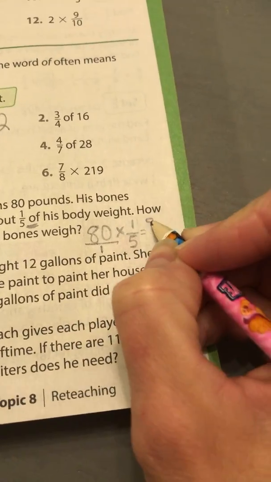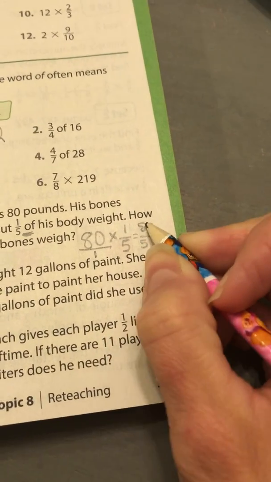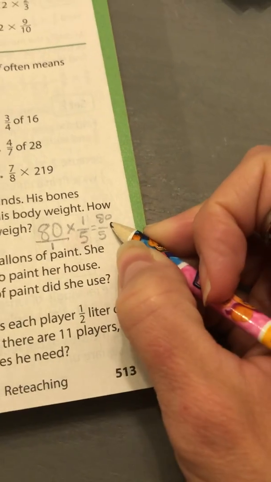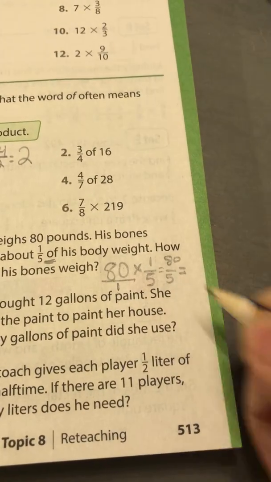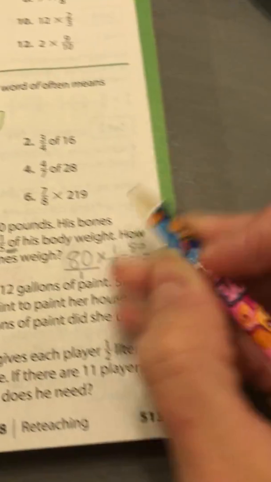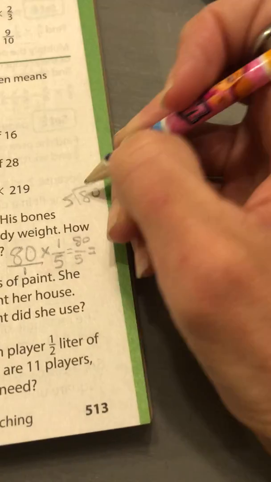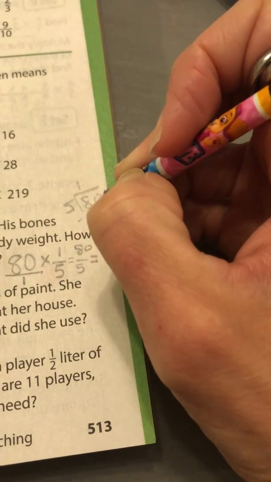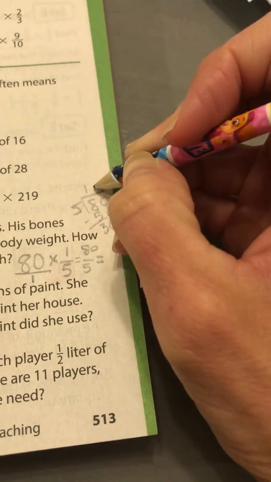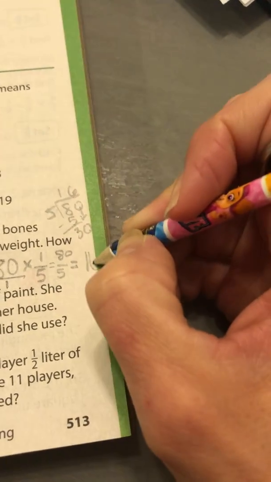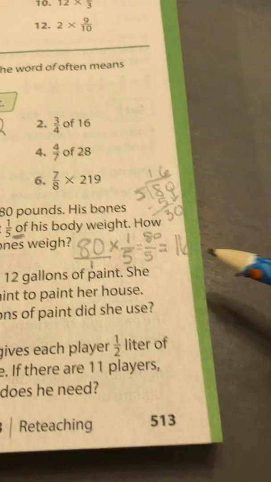Okay, 80 times 1, 80. 1 times 5, 5. So now we know there's going to be a straight answer, just a whole number, because 5 times something does equal 80 because it has a 0 on the end. So let's see. 80 divided by 5. 5 goes into 8 one time. Subtract. You get 3. Bring the 0 down. And it's 16. So in Ellie's fashion, or Annie's fashion, we're not just going to say 16.